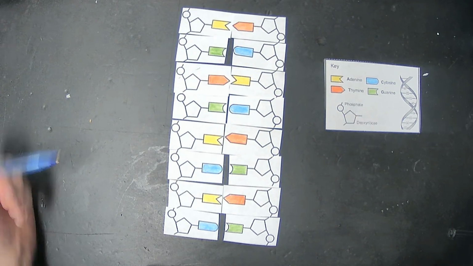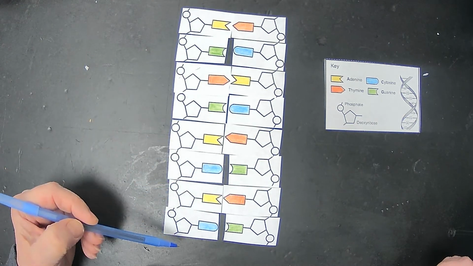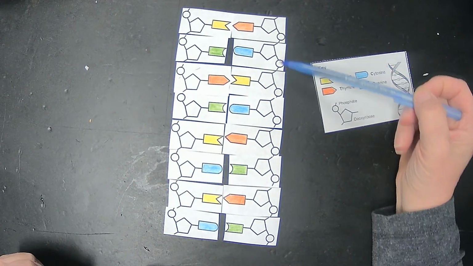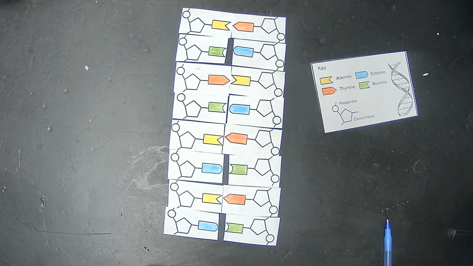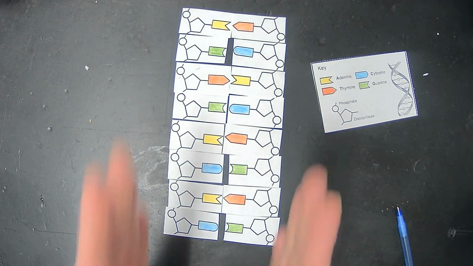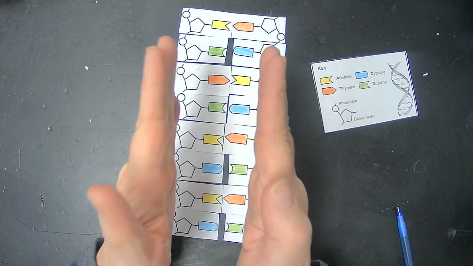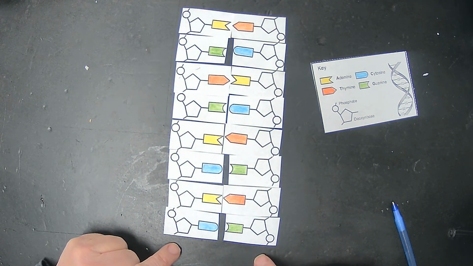Okay, so now what I've done is I've built both sides of a DNA molecule. You've got the phosphate sugar backbone on this side, and you've got the phosphate sugar backbone on the other side. But I want you to notice something, and this is really important. If you know the word parallel is when you've got two lines which are straight, the phosphate sugar backbones are referred to as anti-parallel.